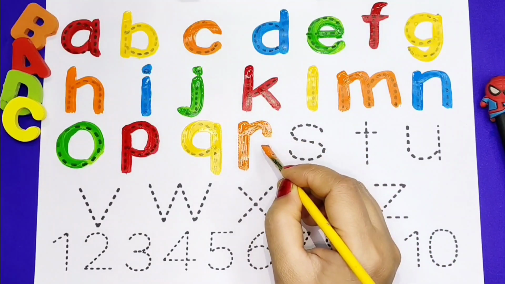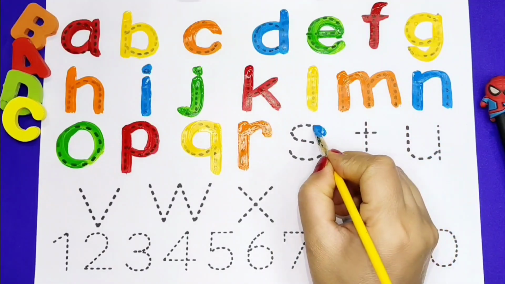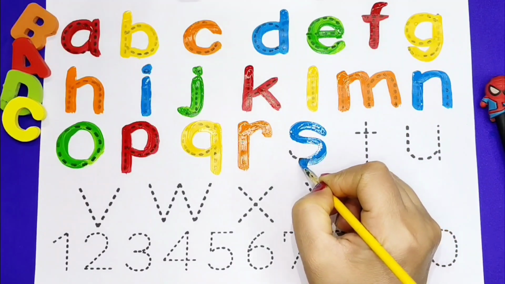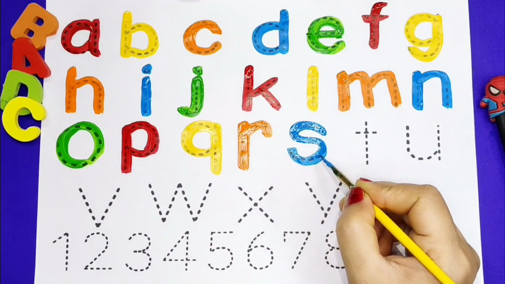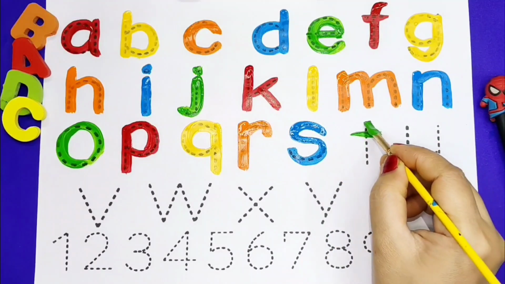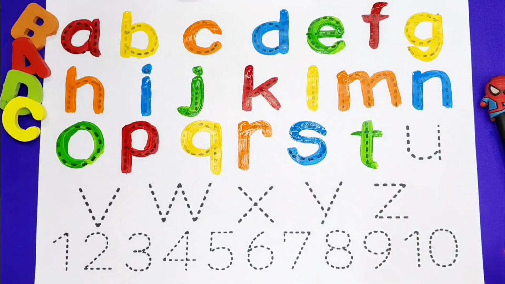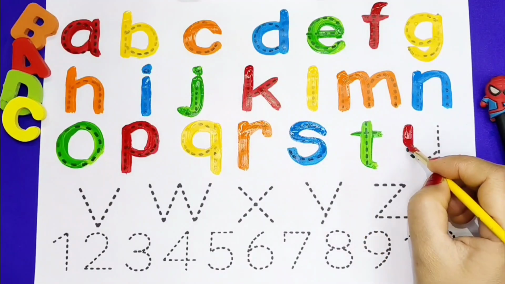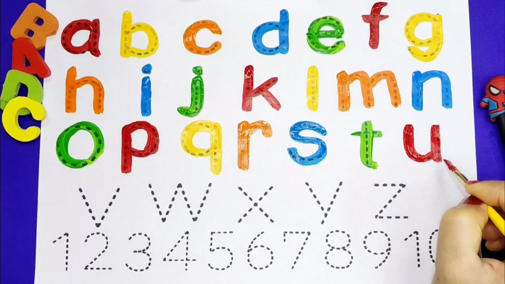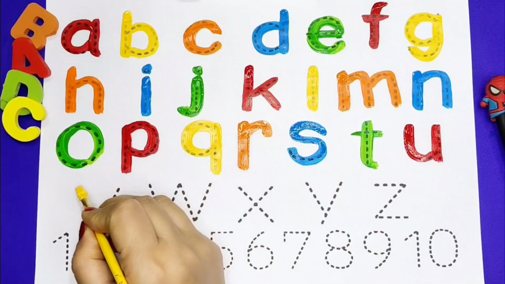Orange color. R, R for rabbit. Sky blue color. S, S for sun. Light green color. T, T for turtle. Red color. U, U for umbrella. Yellow color.